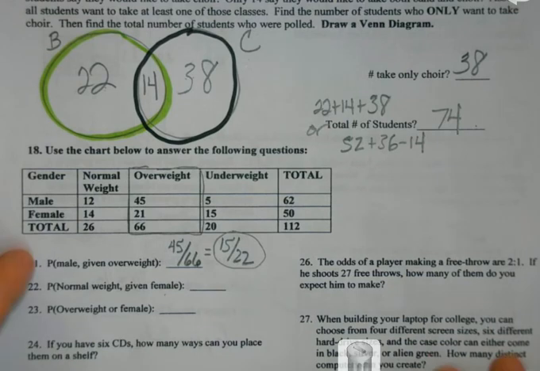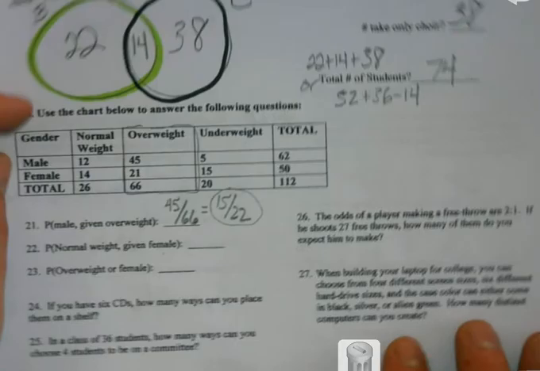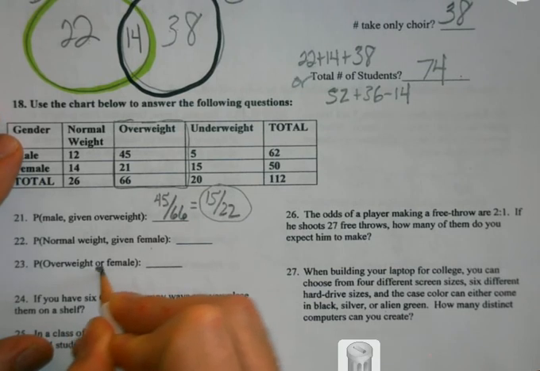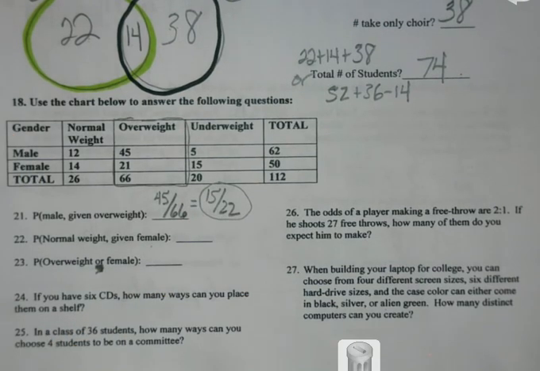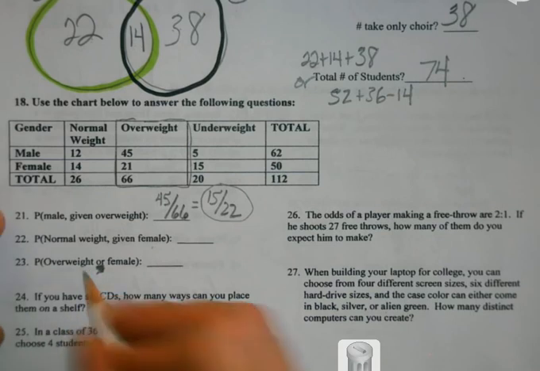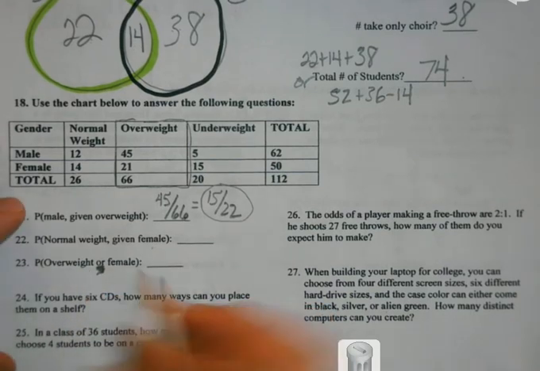Okay, so 23. Now this one's a little different again because we have the magic word in the middle: or. So my probability of being overweight or female. Okay, so overweight. How many overweight people are there in this survey? 66.